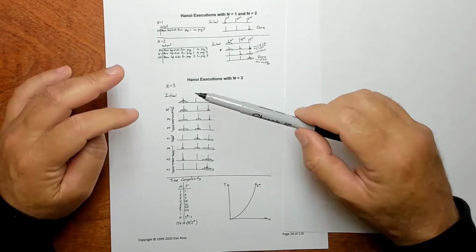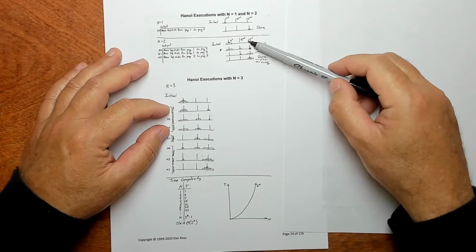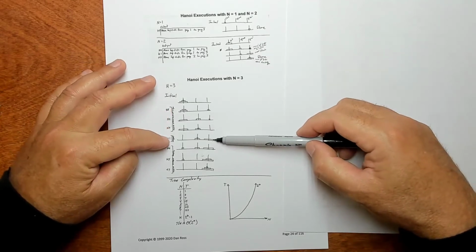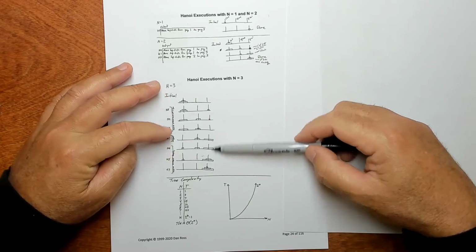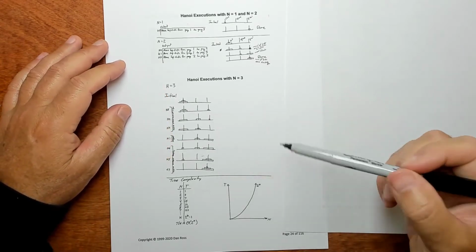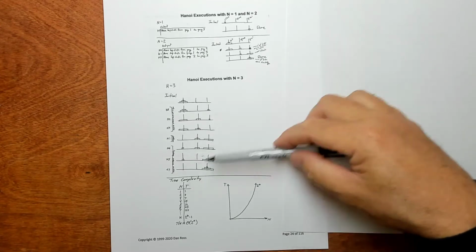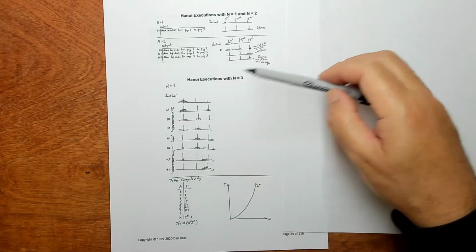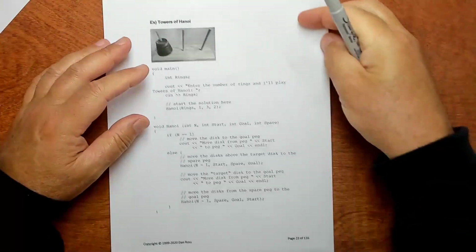It's a little hard to keep track of, but it has a recursive nature. So we do this, move the two, then we move the one again, then we move the two back, and we've got it. This isn't super easy to see, but it is recursive, and this is what it looks like in code.